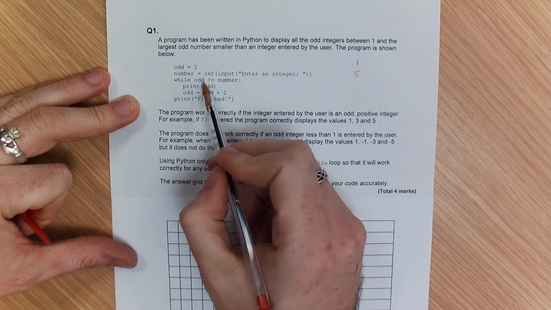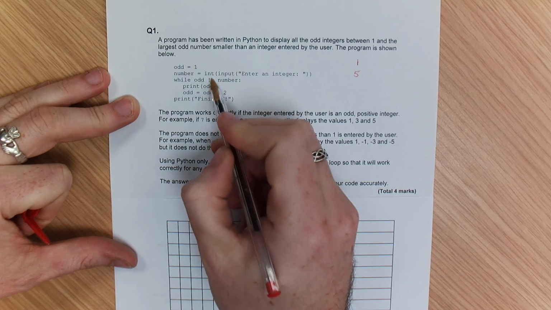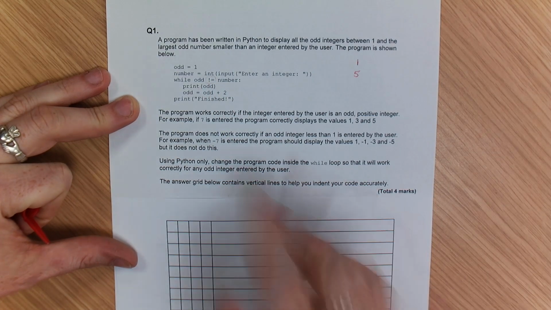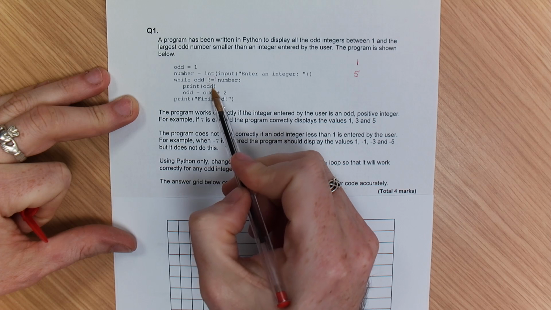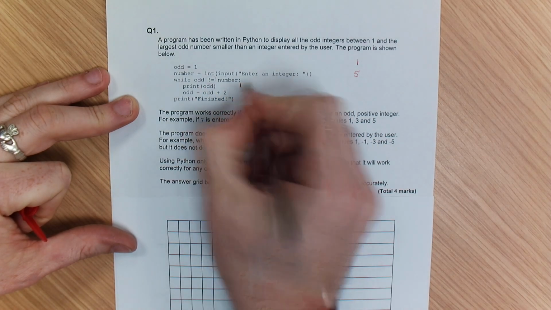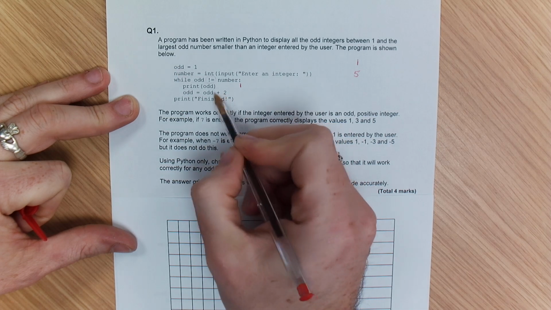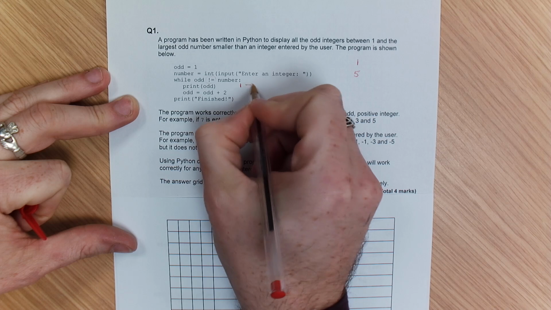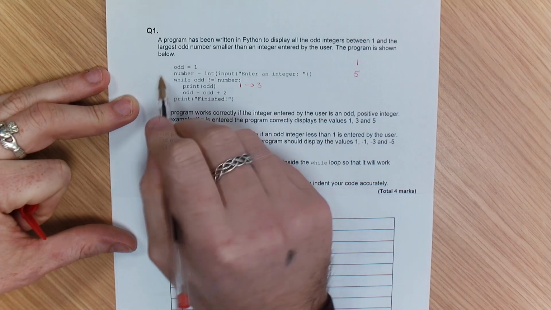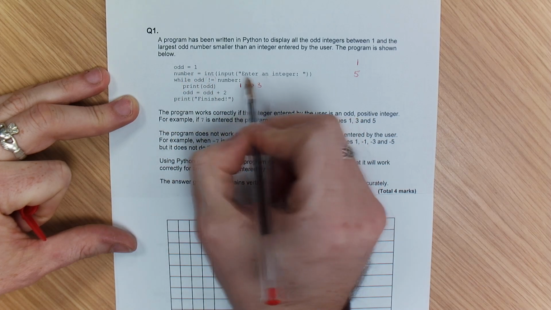So what it's going to do is, while odd is not equal to number, remember the while loop, we always have a condition that we check every iteration. It prints out odd, which originally started as 1. Then it adds 2, which becomes 3, but that's not equal to 5 yet, as I typed in 5 as my example.